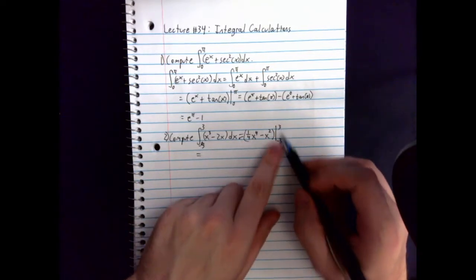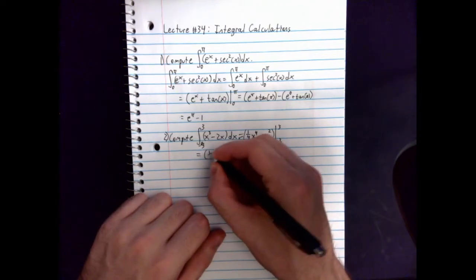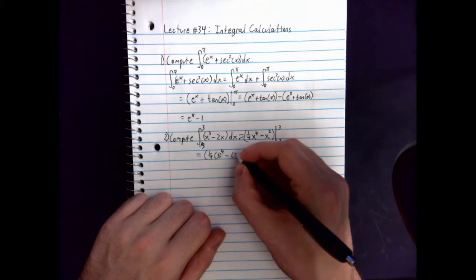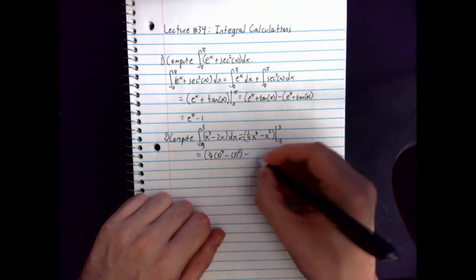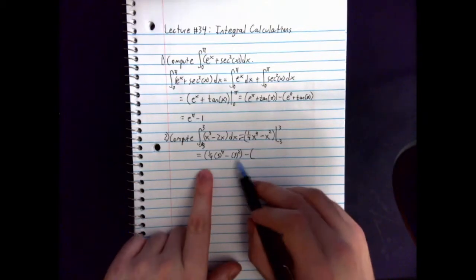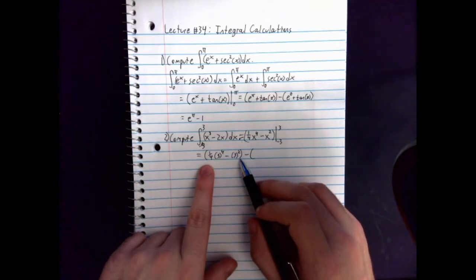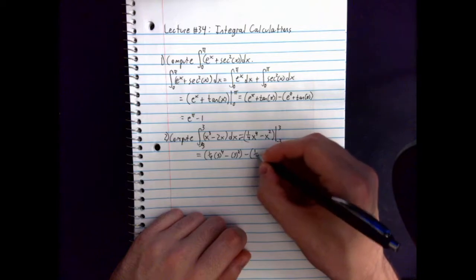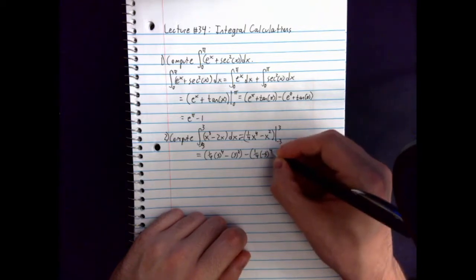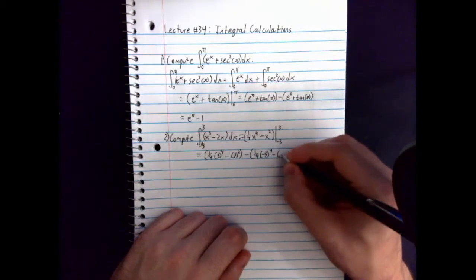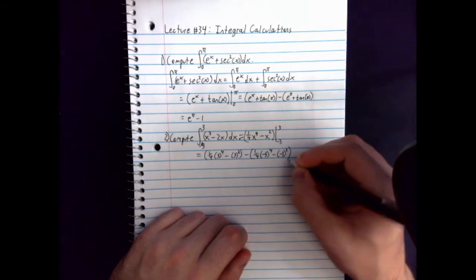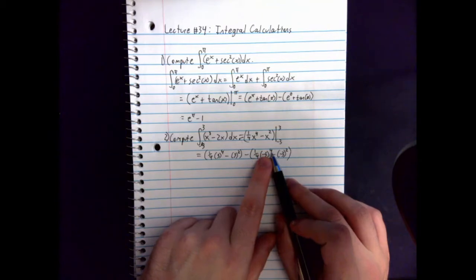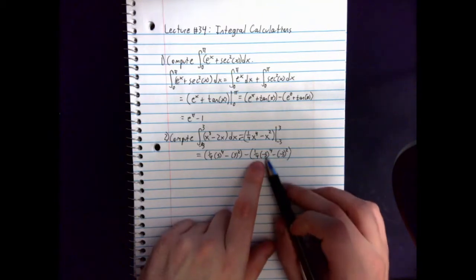Well, let's plug in 3 and -3, so this is going to be 1/4 3 to the 4 minus 3 squared, and then minus, so that was evaluating the upper limit, and then we'll evaluate the lower limit. Here we put in -3 to the 4 minus -3 squared. And then we notice that because these exponents are even, the negative here doesn't matter.